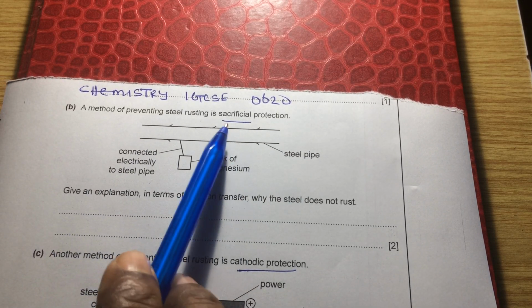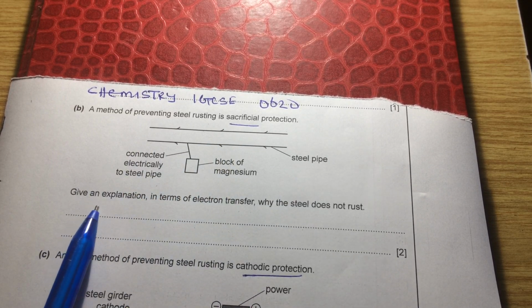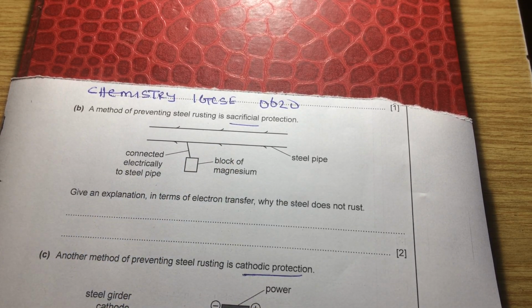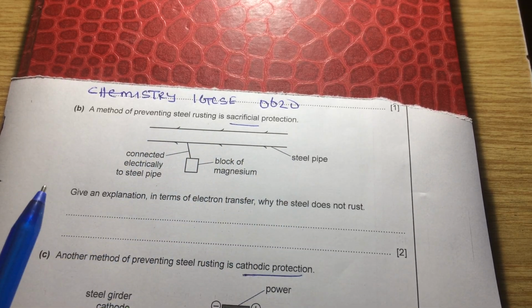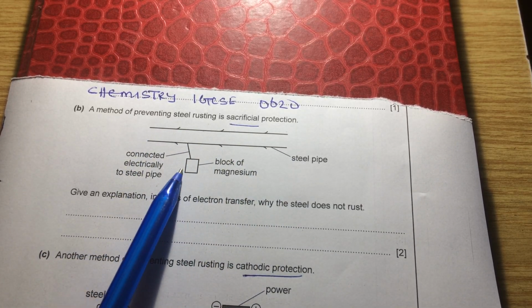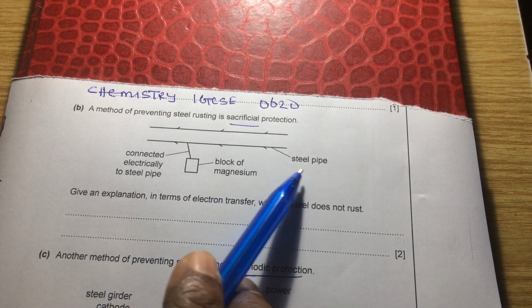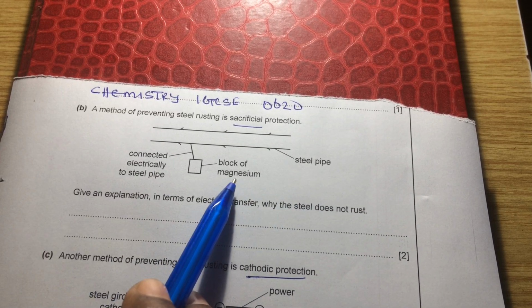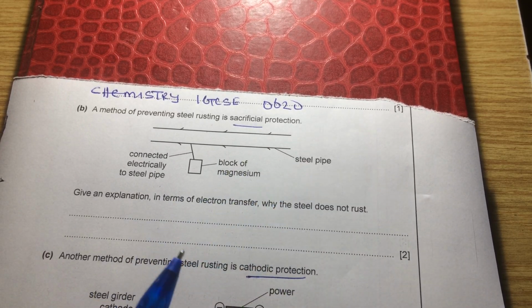Rather, it is sacrificial protection, because there is no power supply, no battery, and the anode is not inert. So this definitely is sacrificial protection. You have to sacrifice the anode to protect the cathode, which is made of steel. But how will you know that this block of magnesium is the anode and this is the cathode?